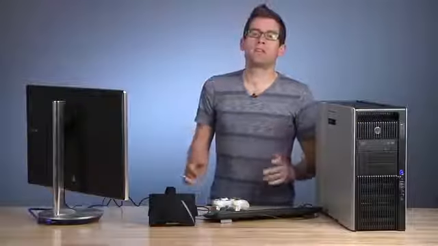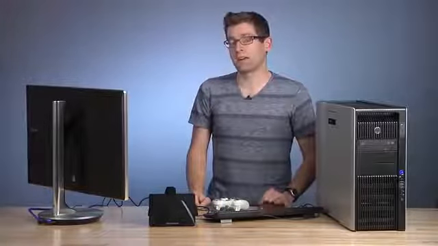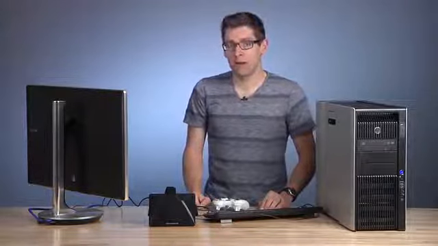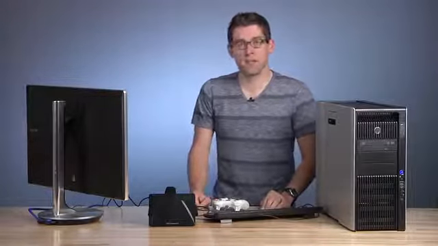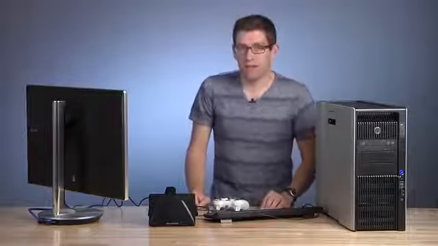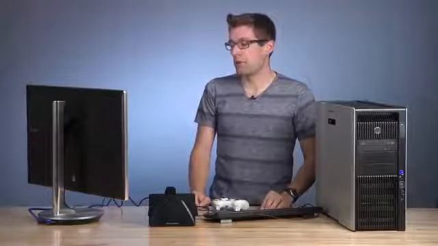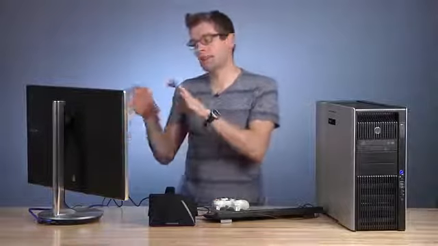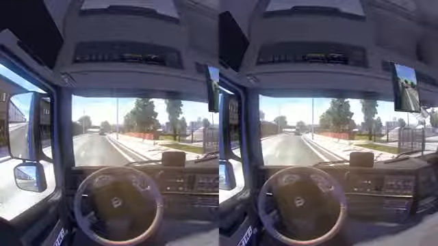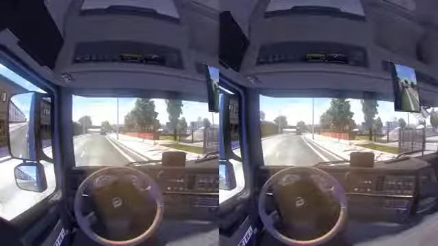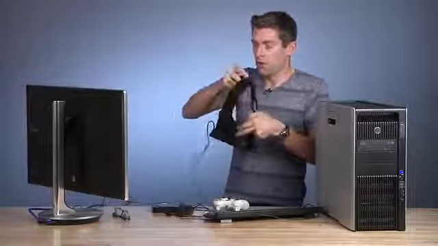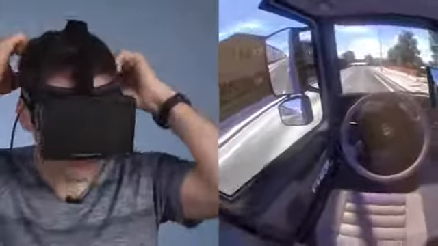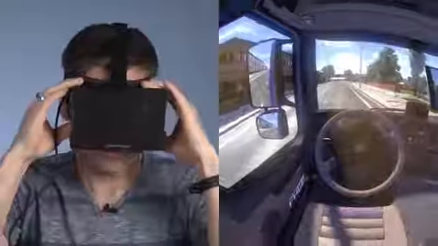So running Euro Truck Simulator 2 with Oculus Rift is actually pretty easy. All I had to do was enlist in the public beta for Oculus Rift support on Steam, install that version, and launch the game with the Oculus command line parameter. When you do so, and when you start a game session, you're going to see the stereo view on your display. And when you put the Oculus headset on, you're going to be immersed in the virtual cockpit of the truck, which is really cool.